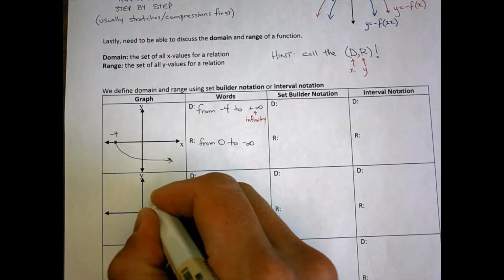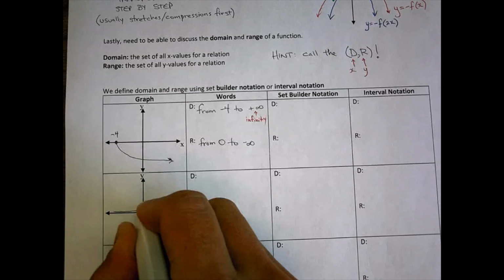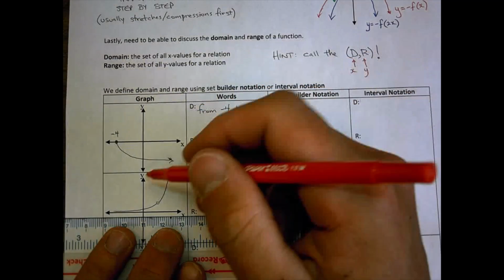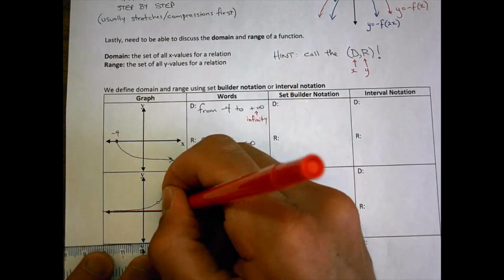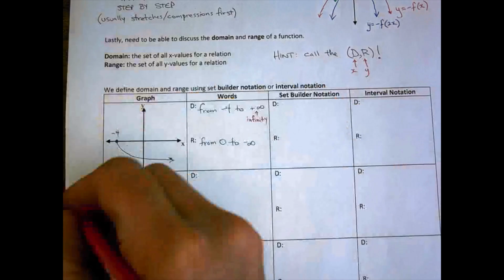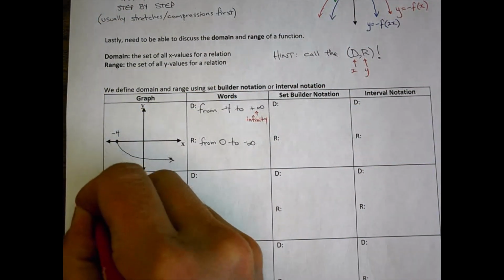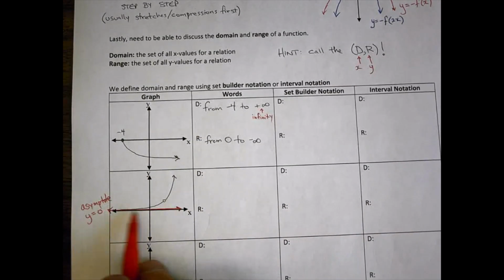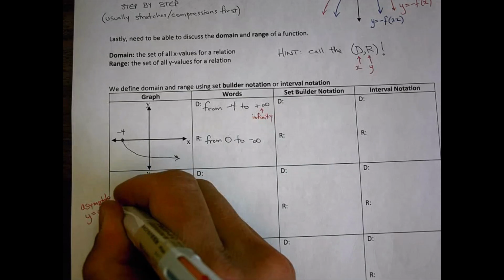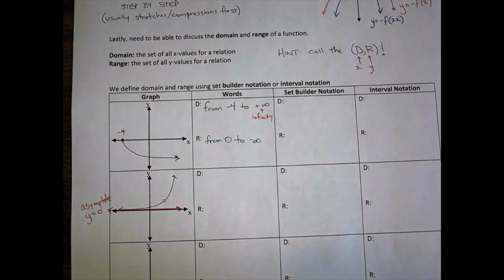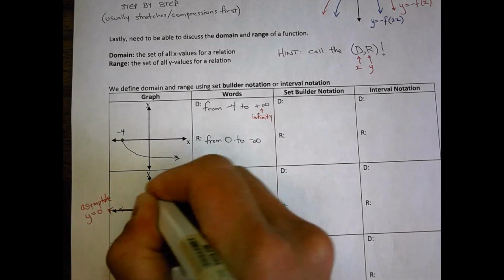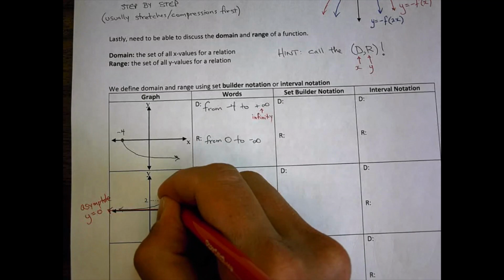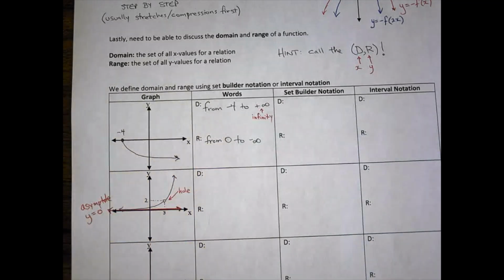The next graph I'm going to draw looks like this. Forgive me, that's not already drawn here. There's an asymptote at y equals 0. Again, we'll talk more about asymptote, but that is the line that the function approaches but never crosses. And there's also a hole, and that hole is at x equals 3, y equals 2. You would have done a lot of this last year, looking at continuity.